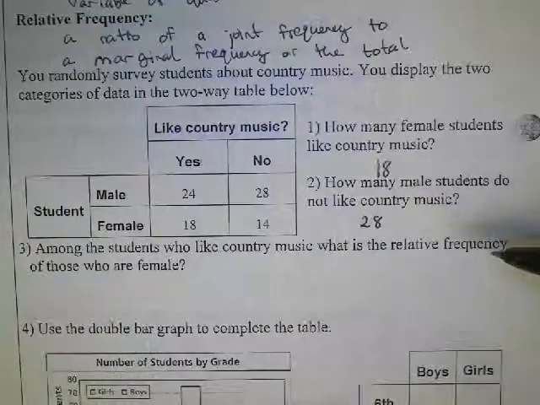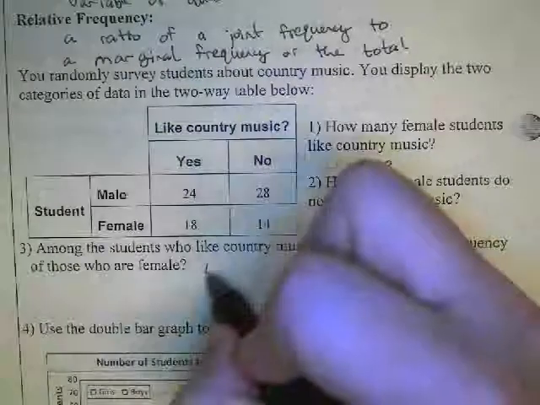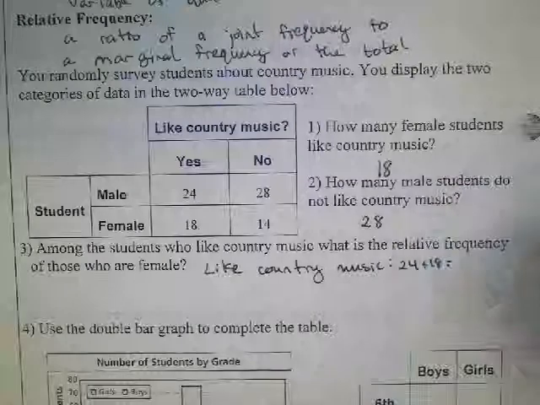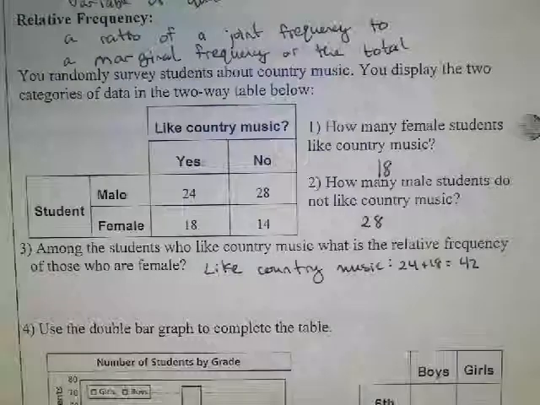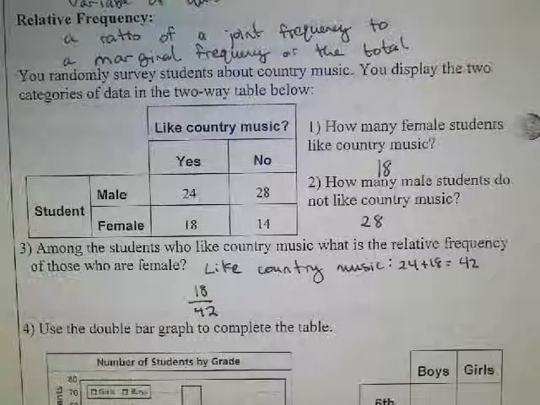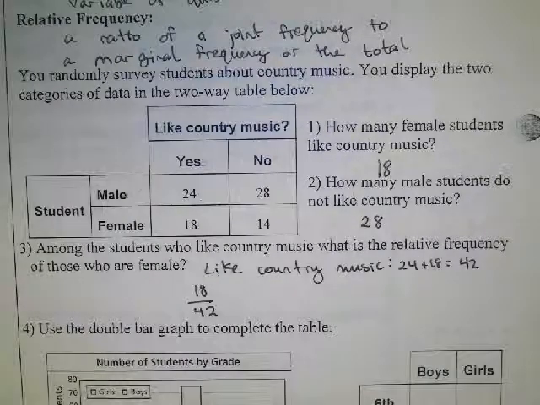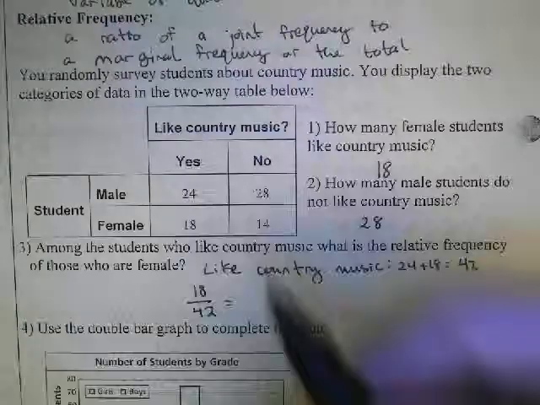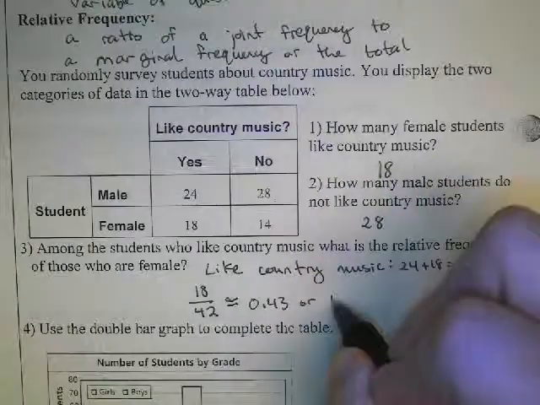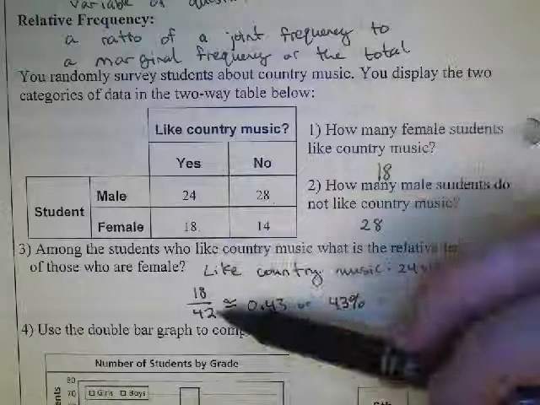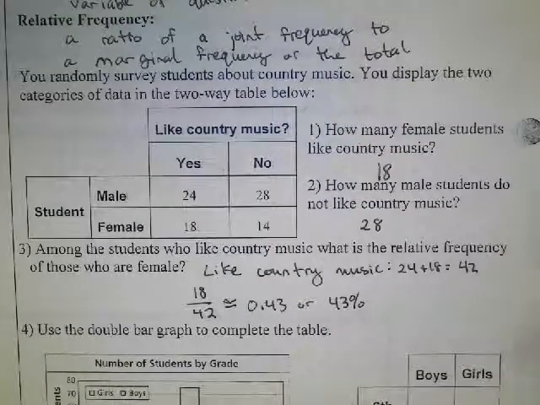Among the students who like country music, what is the relative frequency of those who are female? So we're just focusing on those who like country music. My total who like country music is 24 plus 18, which would be 42. And then my relative frequency is, of these 42, how many are female? So I would say 18 of the 42, 18 females of the 42 who like country music is my relative frequency. And then I can turn that into a percent or a decimal. So we'll do 18 divided by 42, and we get about 0.43 or 43%. So about 43% of the people who like country music, I'm slimming my category down to just those who like country music, that's the 42, about 43% are female.